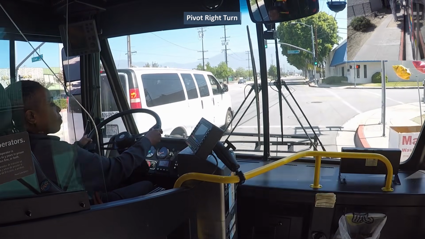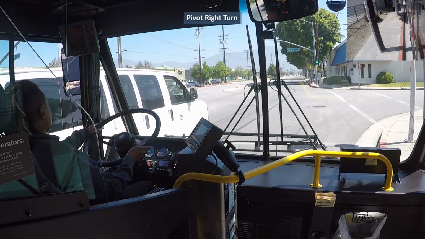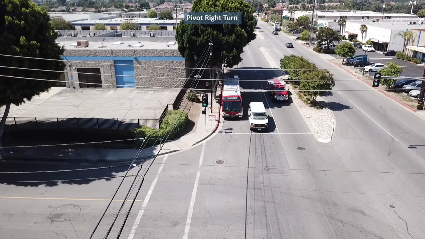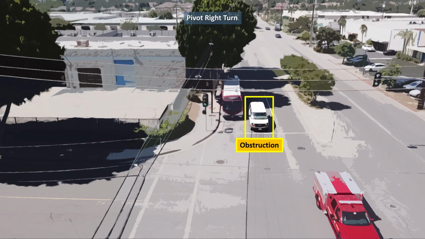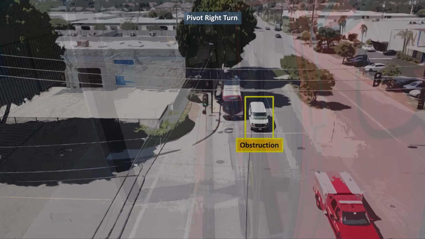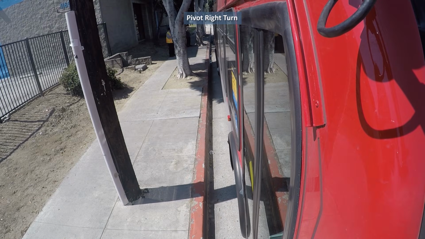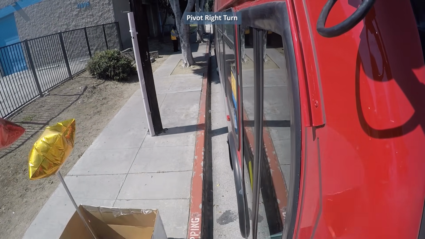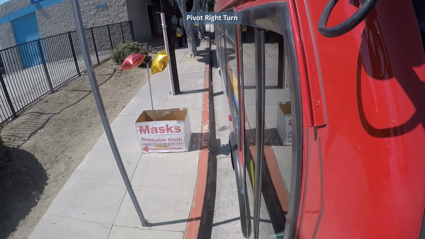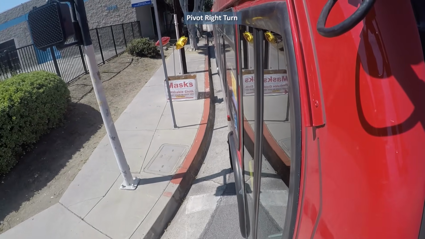When obstructions, hazards, or other street conditions make it necessary to begin a right turn with less than 3 to 4.5 feet from the curb, perform a pivot turn. Position the bus 12 to 18 inches from and parallel to the curb. Pull forward and align the pivot point, which is the center of the rear tires, to the beginning of the curvature, which is where the curb starts to bend.